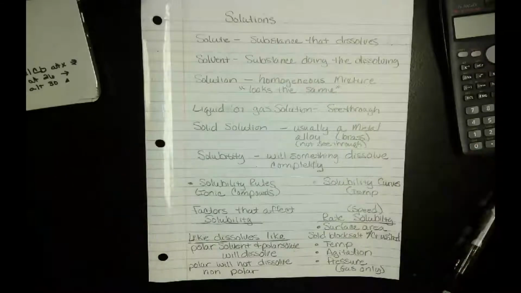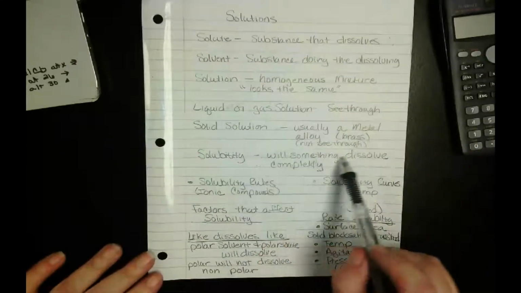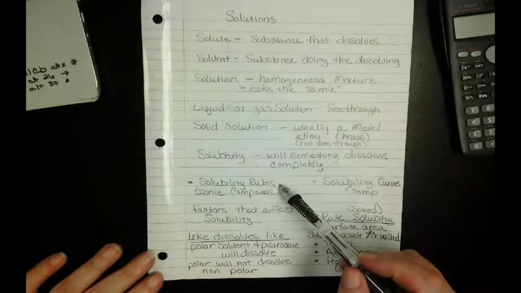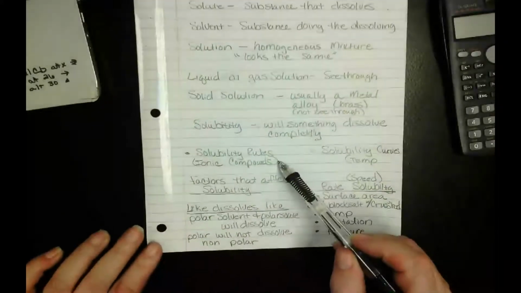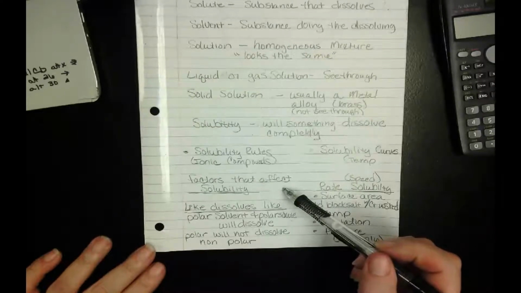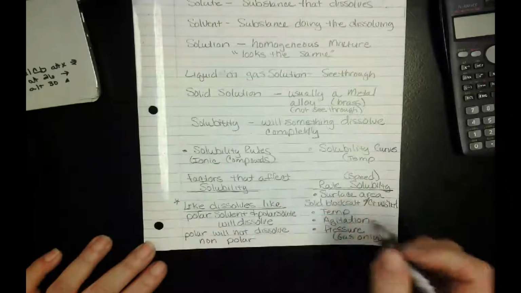Now, solubility is how much something will dissolve, and we're talking about today if it will dissolve completely. We can look at our solubility rules for ionic compounds. That's going to be another lesson. And we can look at factors that affect solubility, which will also be another lesson. But what you want to know is like dissolves like.